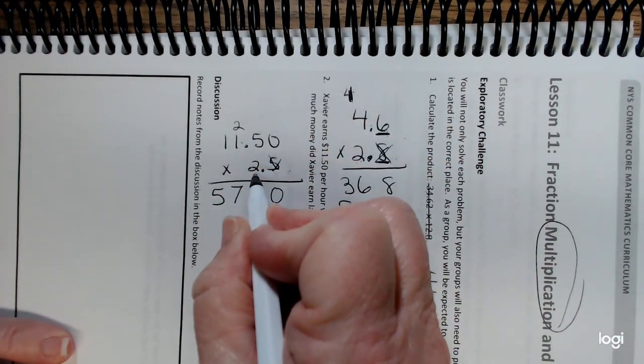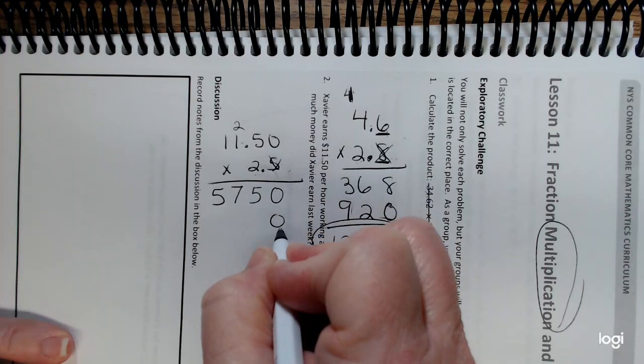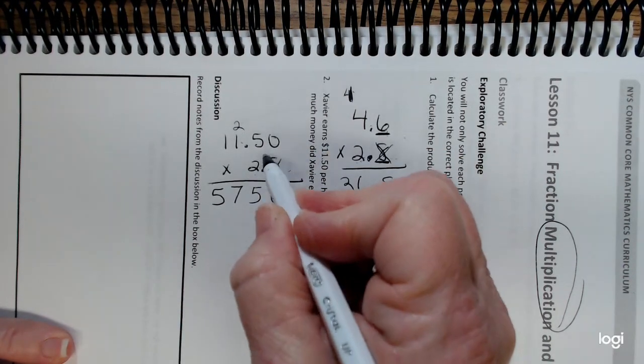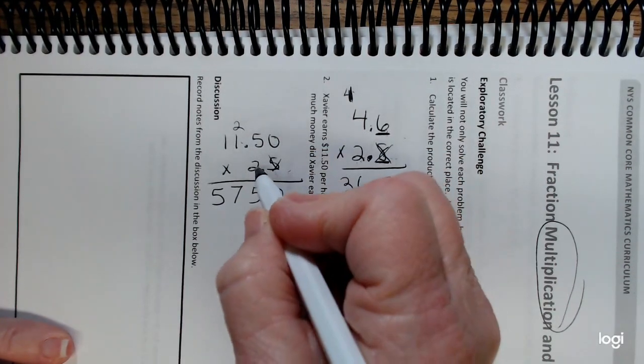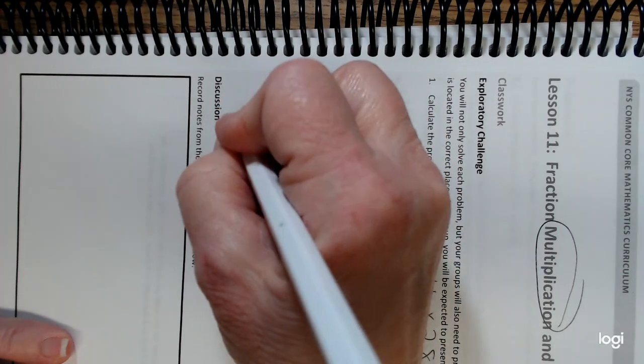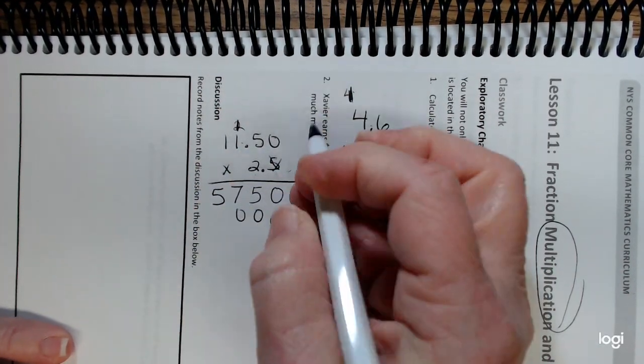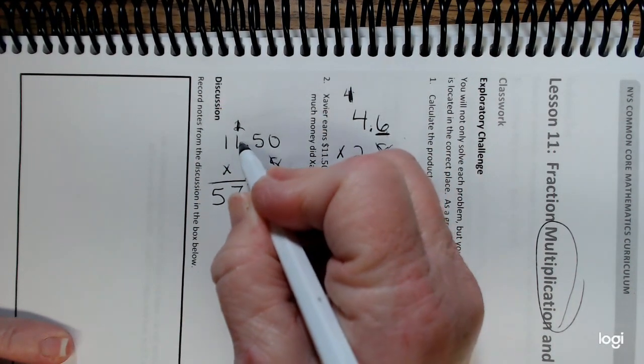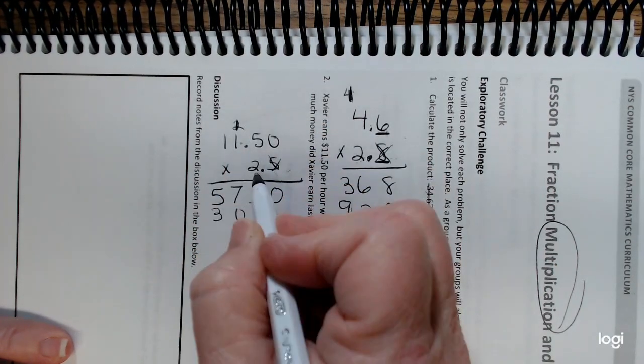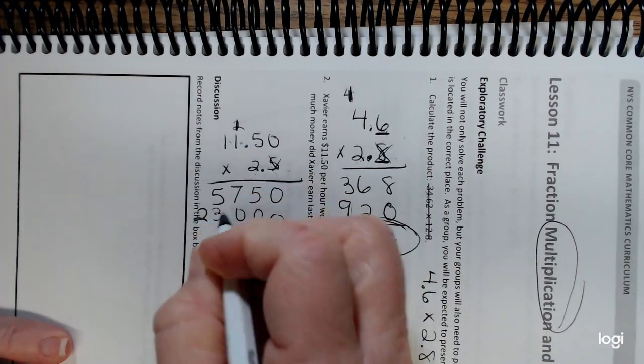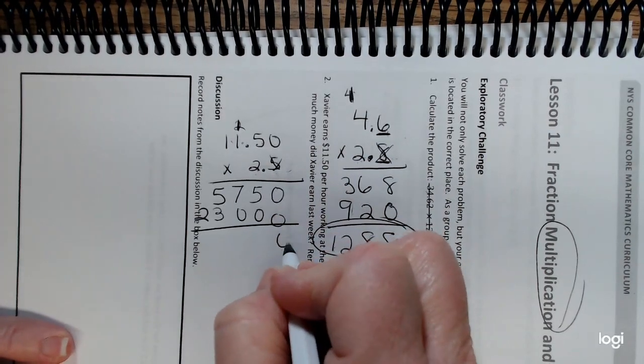I need to move over to the 2, but I have to remember to put my placeholder because I'm moving over a spot. 2 times 0 is 0. 2 times 5 is 10, so I need to carry the 1. 2 times 1 is 2, plus 1 is 3, and then 2 times 1 is 2 right here. So now I'm ready to add everything up.